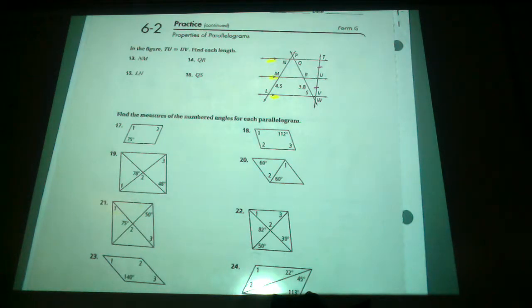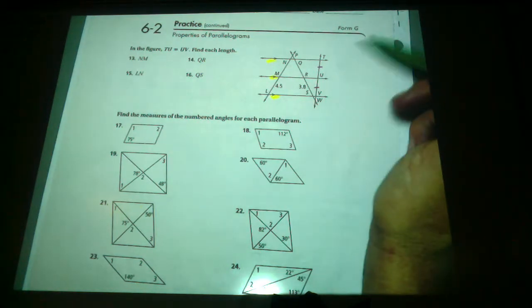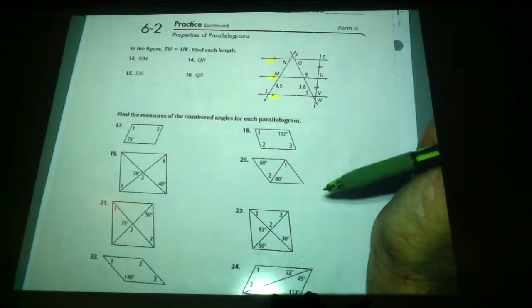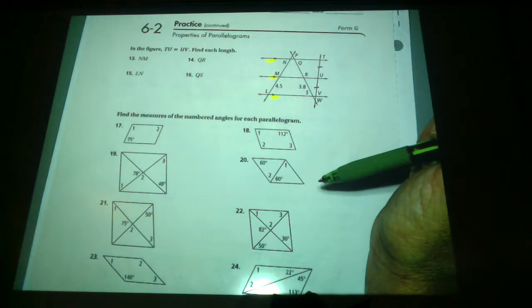What's your conclusion? You have three parallel lines. You have two segments on one of the transversals that are equal distance from each other. What's your conclusion? Mariah, I hope you're listening. What's your conclusion? What were we just talking about? If three or more lines are parallel, and one of the transversals is cut into equal segments, what's your conclusion about the other transversals? They're cut into equal segments as well.